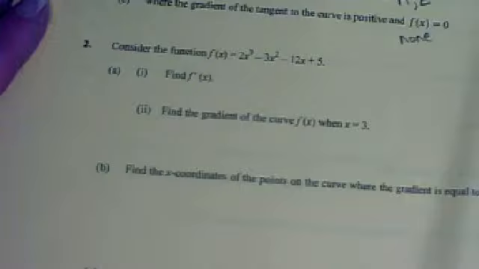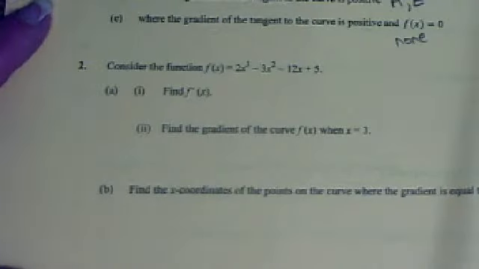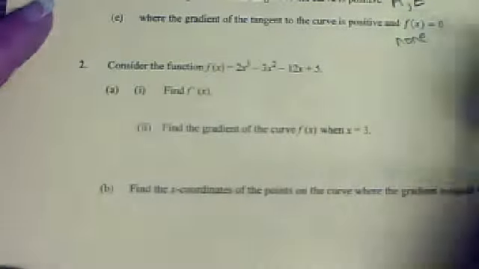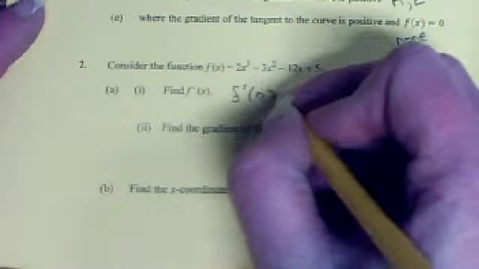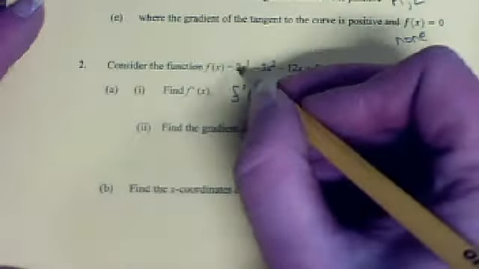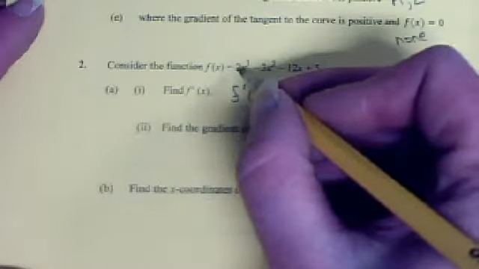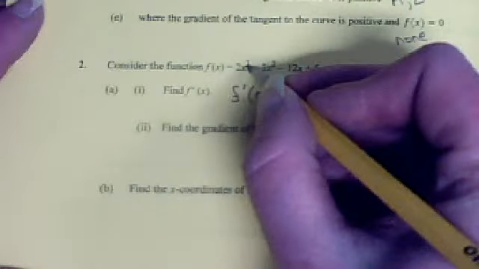Okay? Number 2. Consider the function 2x cubed minus 3x squared minus 12x plus 5. Find f prime. That means to find the derivative. And we're going to use that power rule. Power rule says the exponent comes down and multiplies with the coefficient, and then you drop your exponent down 1 notch.